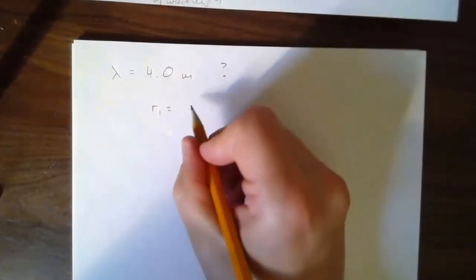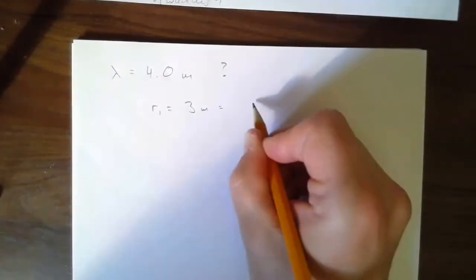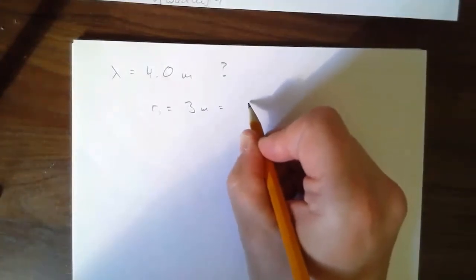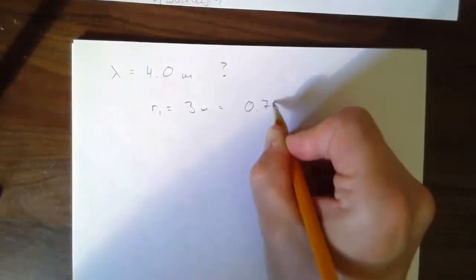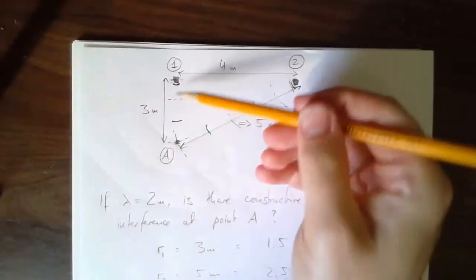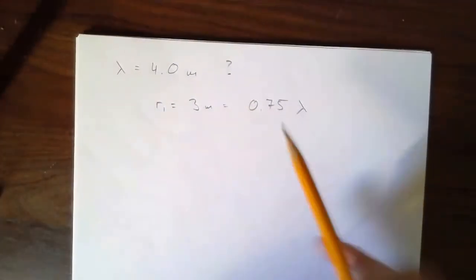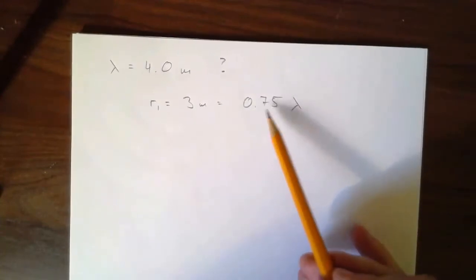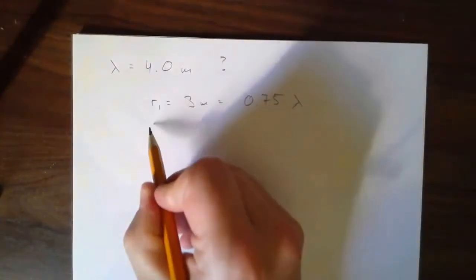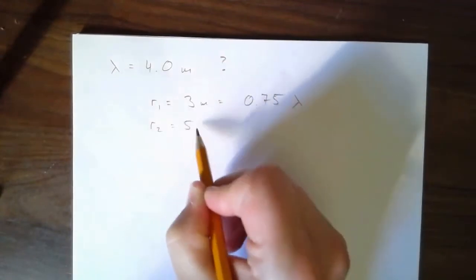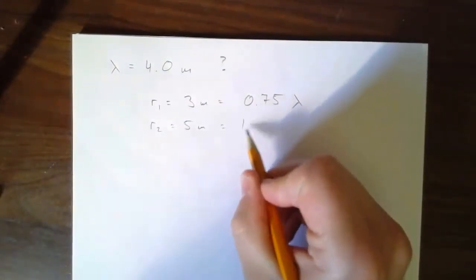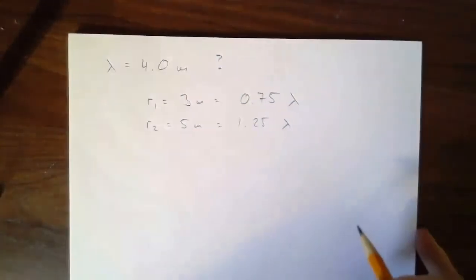Well, R1 equals 3 meters, which is 0.75 wavelengths, because a wavelength is 4 meters, so a wavelength would be from here to somewhere like here. So it's only 0.75 wavelengths from the source to the point A. R2 is 5 meters, which is 1.25 wavelengths.